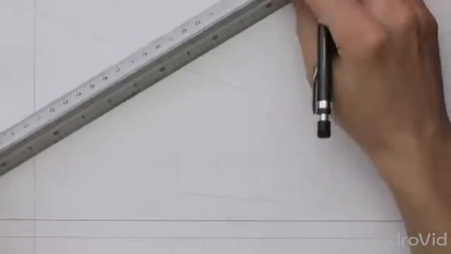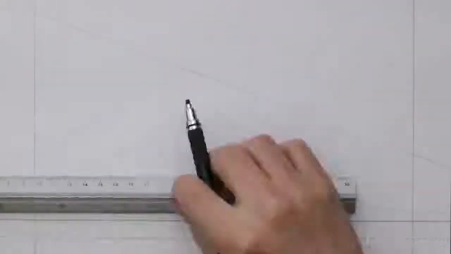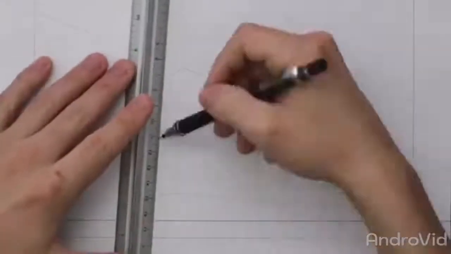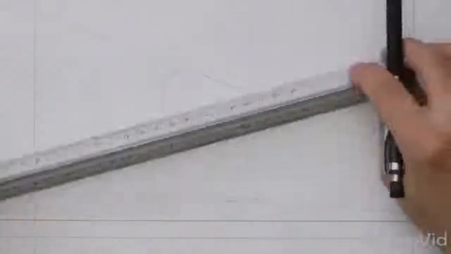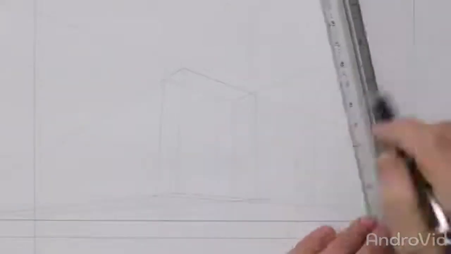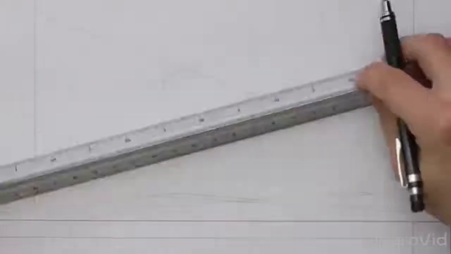Because the horizon line is low down and the third vanishing point is higher up, here it will appear as if I am looking up at the subject that I am drawing. This time the vertical lines seem to be angling inwards towards that third vanishing point above. This can be an effective angle to use when drawing various subjects such as vehicles and street scenes.